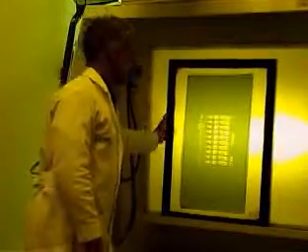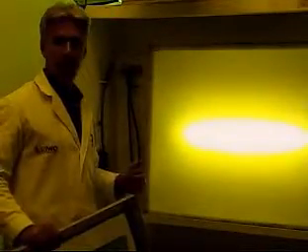Okay, I'm going to take the screen, put it into the drying cabinet, let it dry totally, and then we'll evaluate it on a light table to look for resolution and identify optimum exposure time.